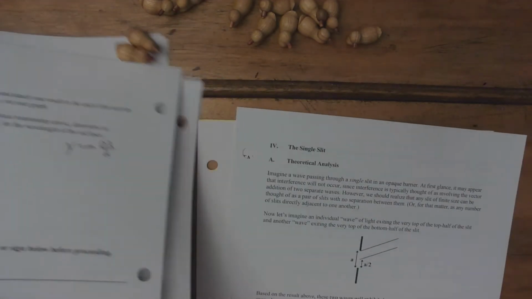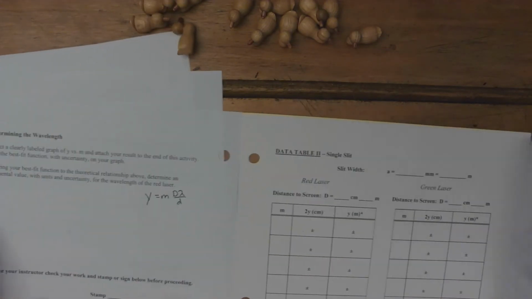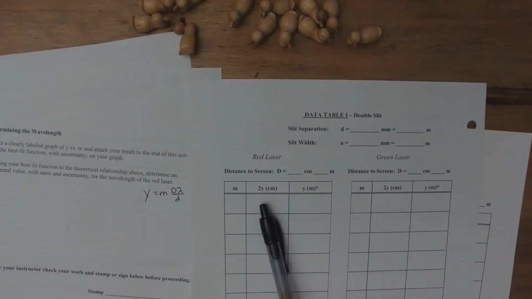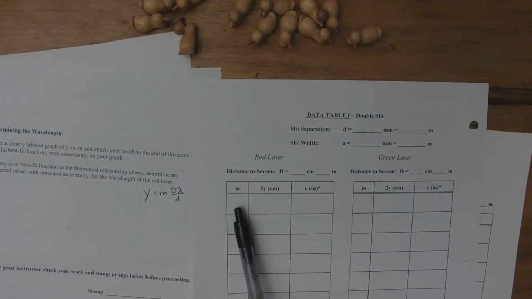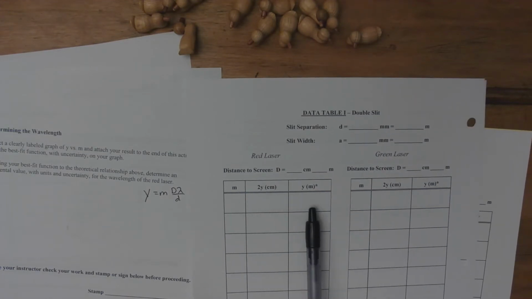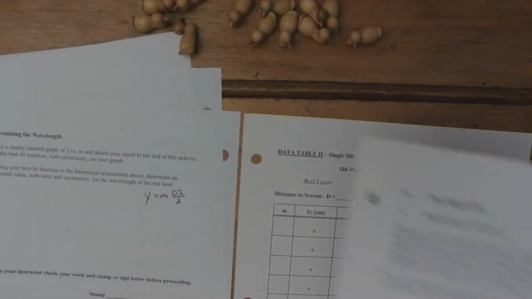And then in your table here, you measured 2y, so divide what you measured by 2 to get y, and this is going on the x-axis, and y is going on the y-axis.